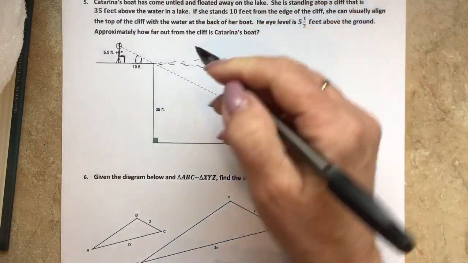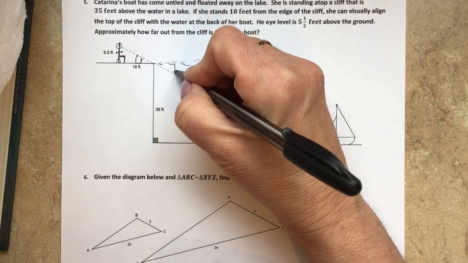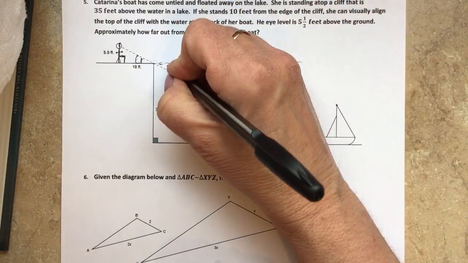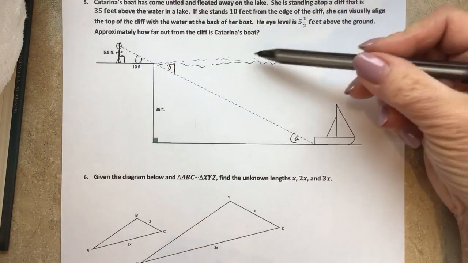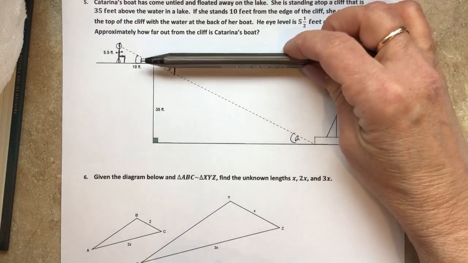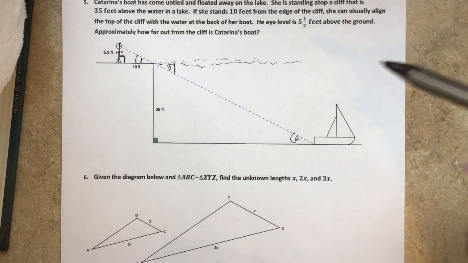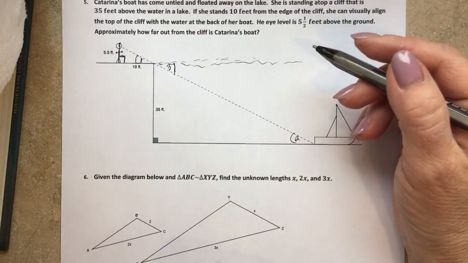Again, we're going to assume that that line is perpendicular. So right here I have vertical angles. So I'll call that 3. And again, being that we're assuming that they're perpendicular, these two will be parallel to each other. So I could use the alternate interiors here.